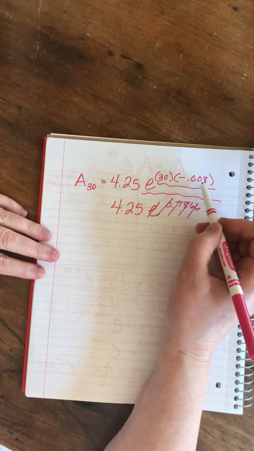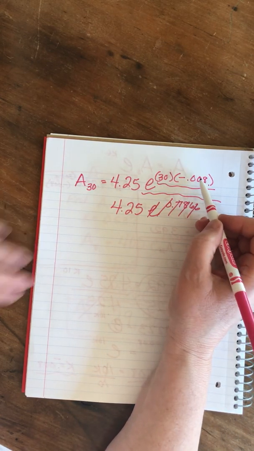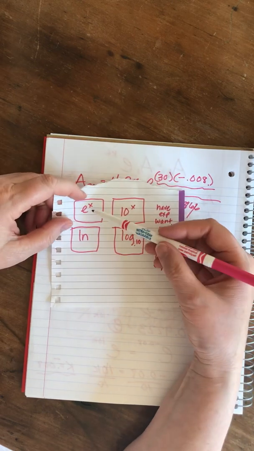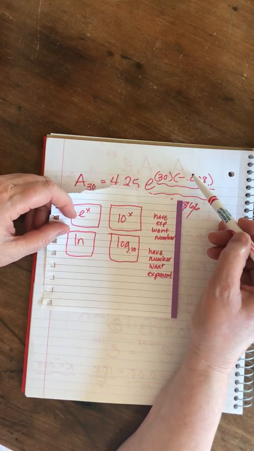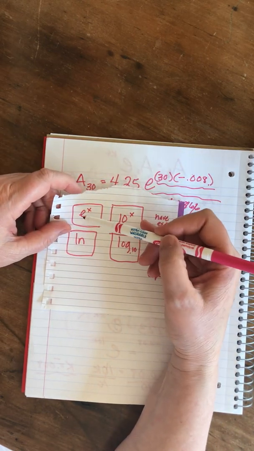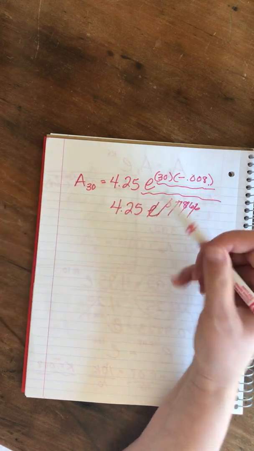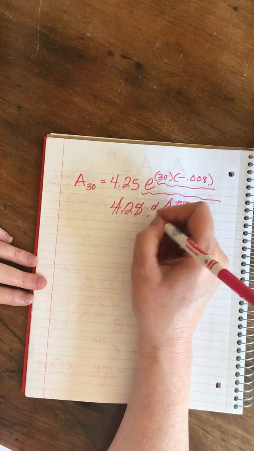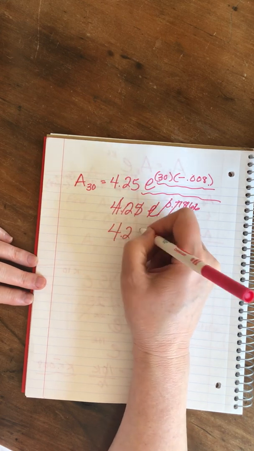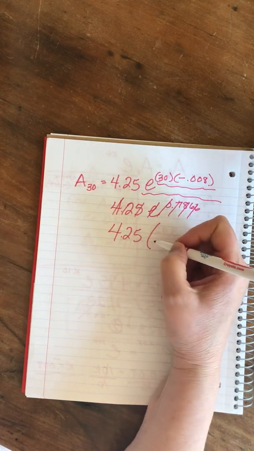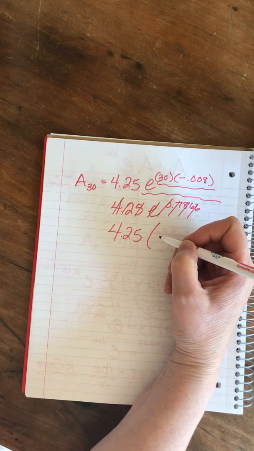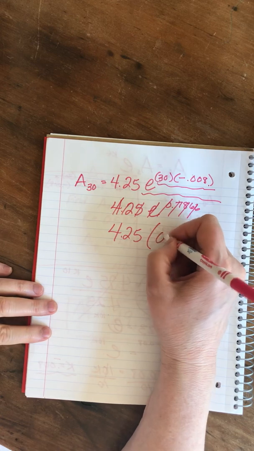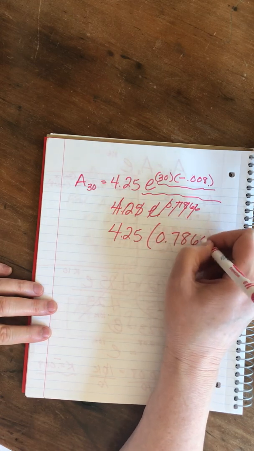So first you multiply these two together and then you use this button to take that number as the exponent, enter it, tap that button, and it will give you the value of this, the number, and that is, I'm just crossing out this whole line, 4.25 times 0.7866.